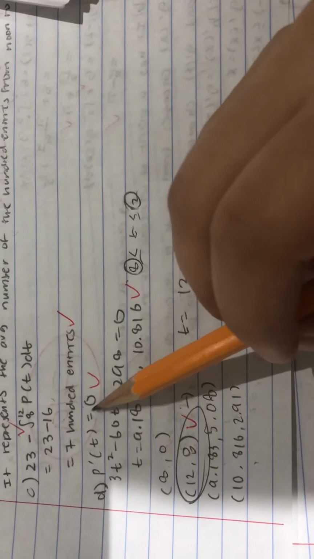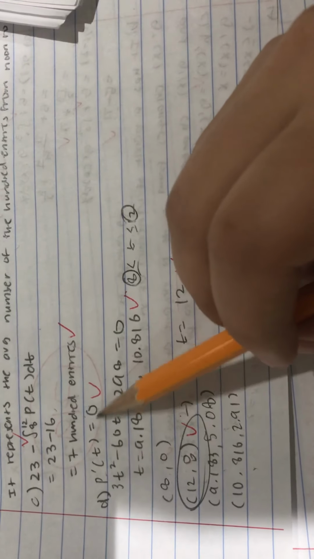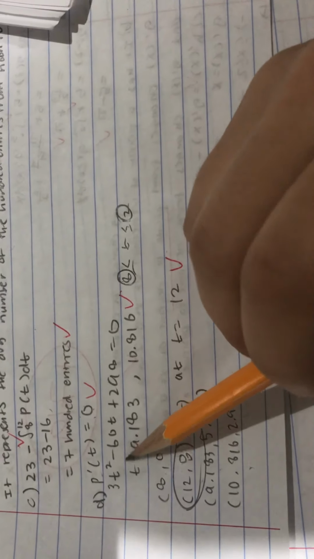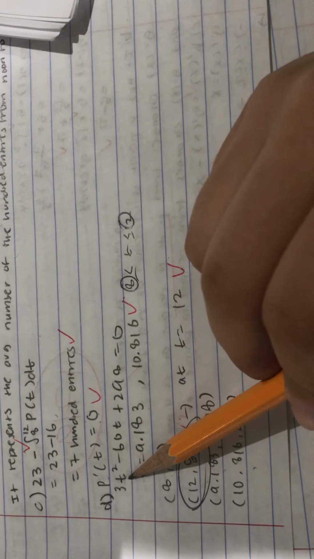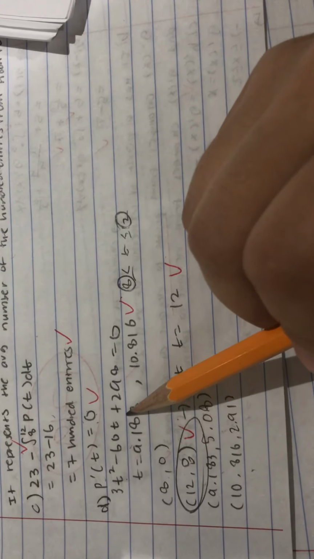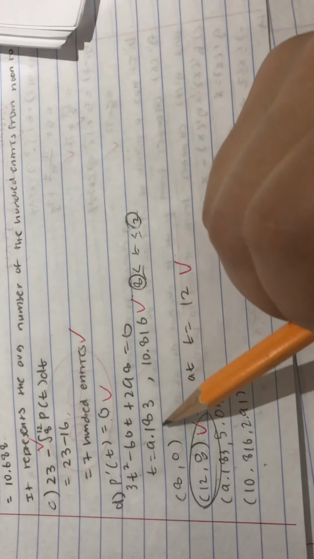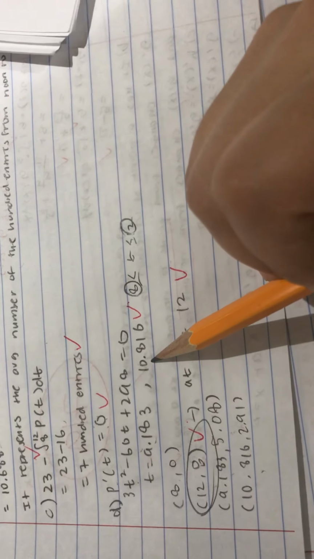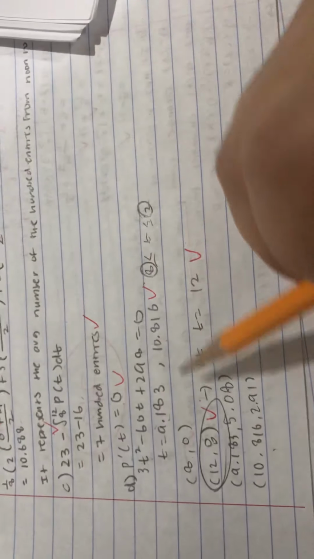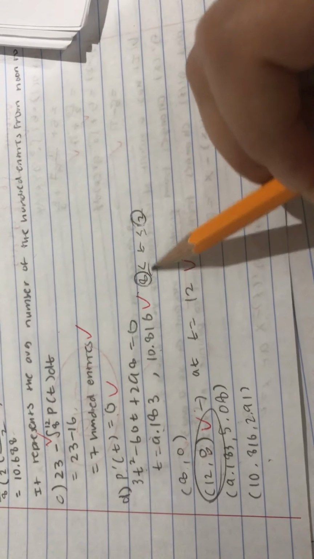So how I did it was p prime of t equals 0. At p prime of t equals 0, the t represents the critical points. So I found the derivative of p(t) and got 3t squared minus 60t plus 298. And then I set it equal to 0 and got 9.186 and 10.816. And then I have to include the endpoints, 8 and 12.